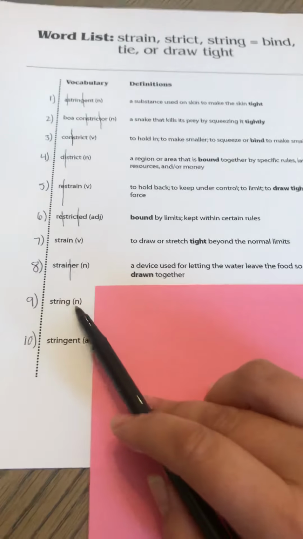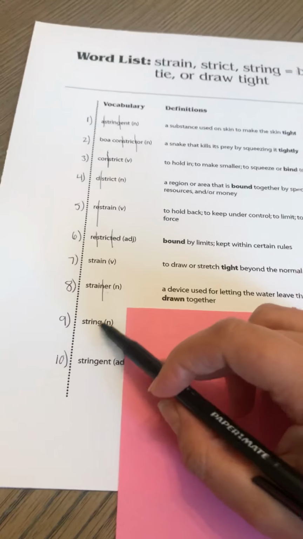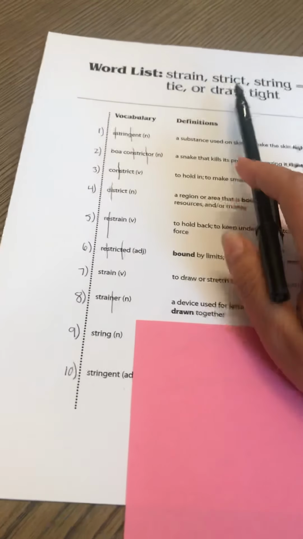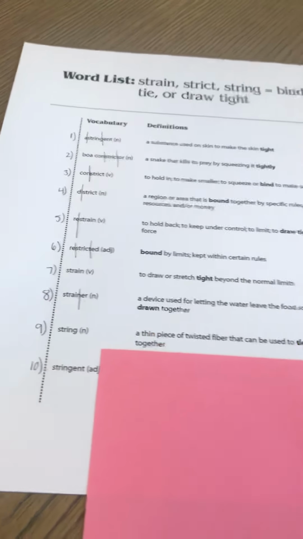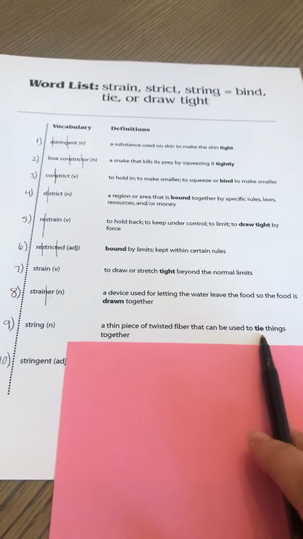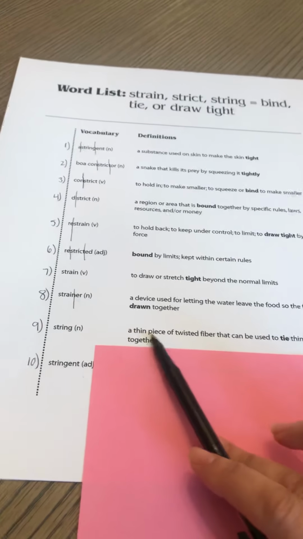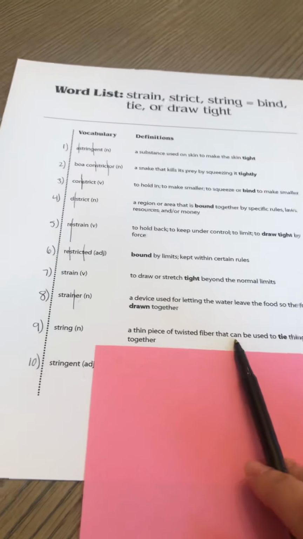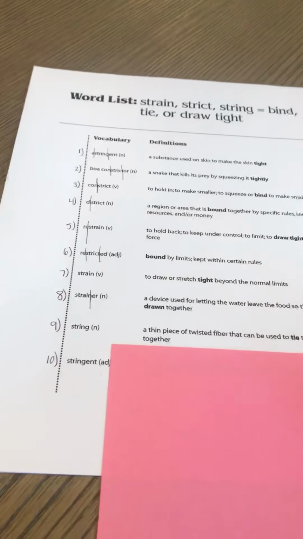Moving on to number 9, the word is string. And string here is a noun, and we're very familiar with this word. But let's see what the word string has to do with the word part, right? Let's check it out. It is a thin piece of twisted fiber that can be used to tie things together, okay? To tie together. A thin piece of twisted fiber that can be used to tie things together, a string, okay? Very familiar with that.